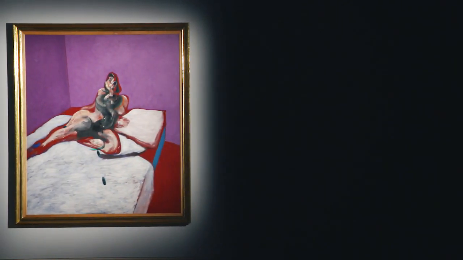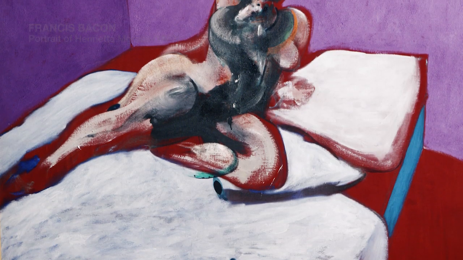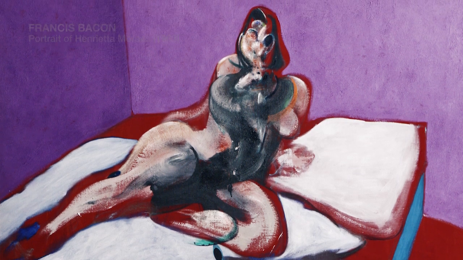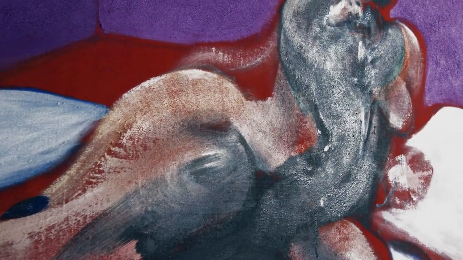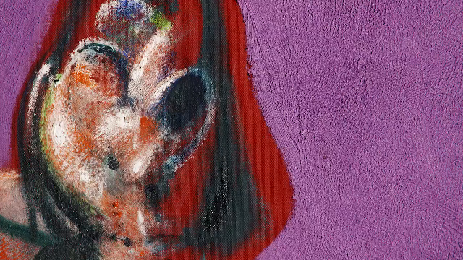This is the most seductive portrait of a woman ever painted by Francis Bacon. It depicts the raw sexuality of Henrietta Moraes, Francis Bacon's great muse. It dates from 1963, when you really see him exploring the possibilities of colour and the boldness of form with the greatest confidence and alacrity.